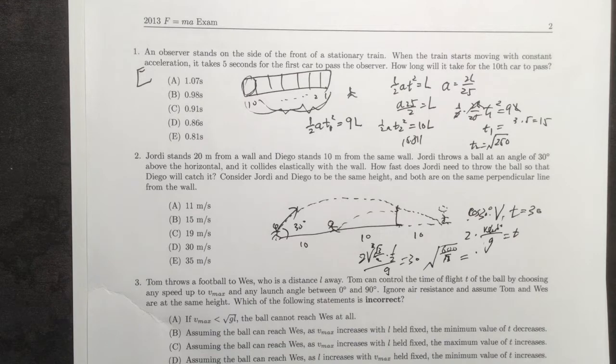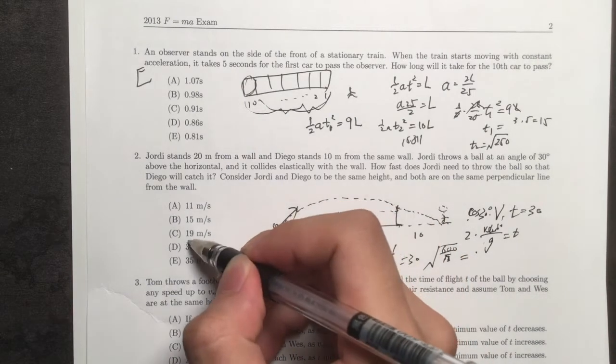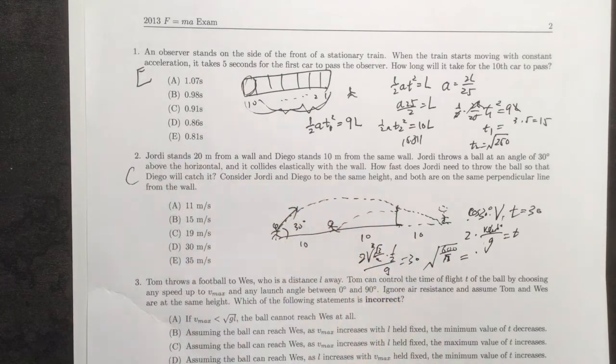600 over the square root of 3, and then square root all of them. That will be equal to 18.61 something, which is closest to 19, which will be C.